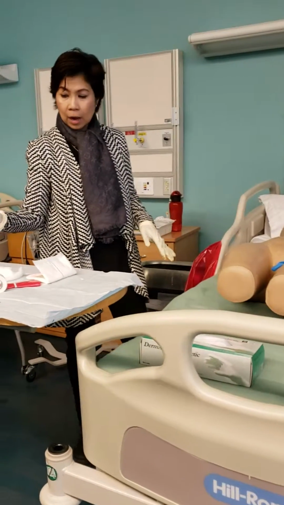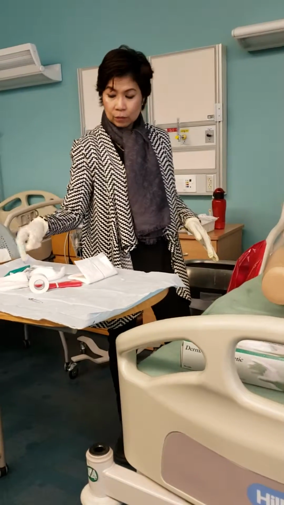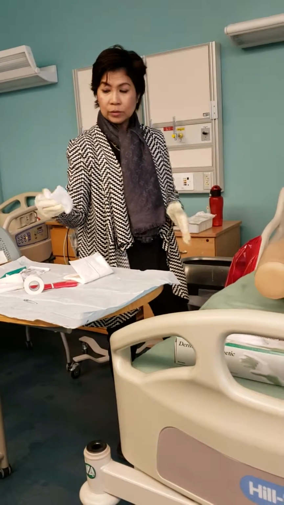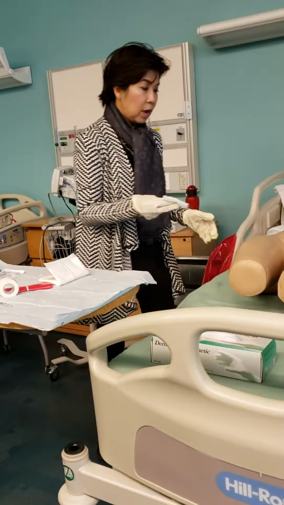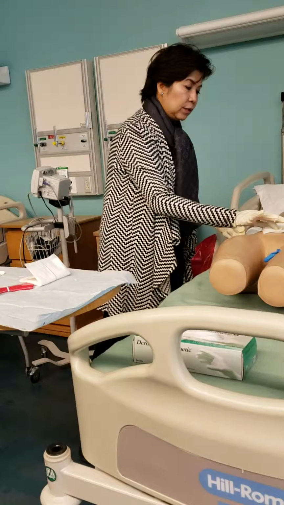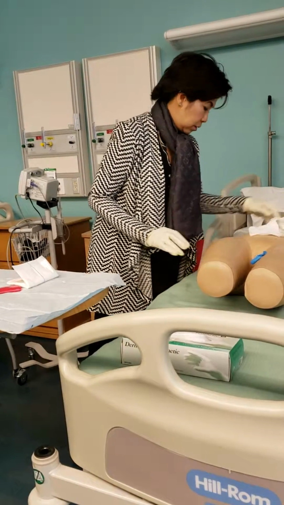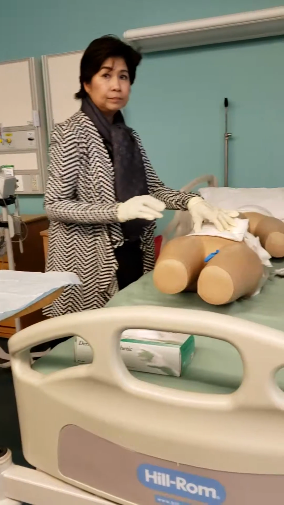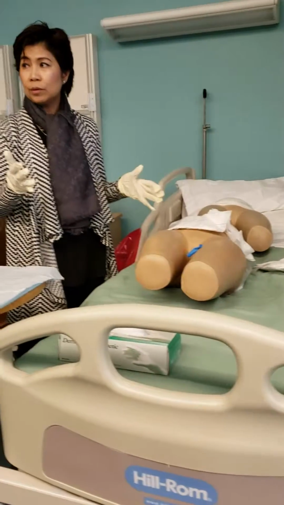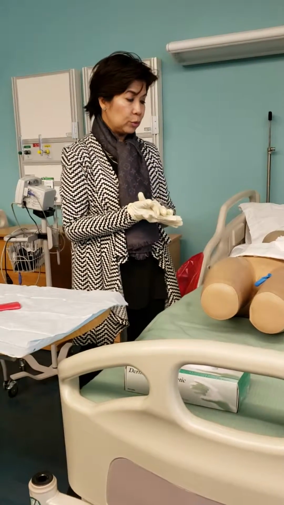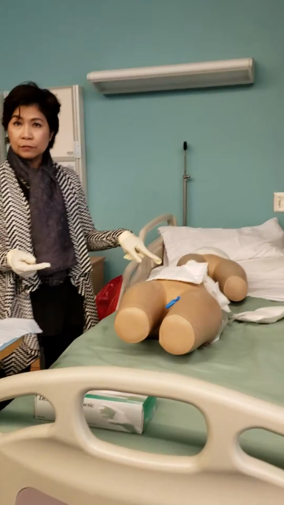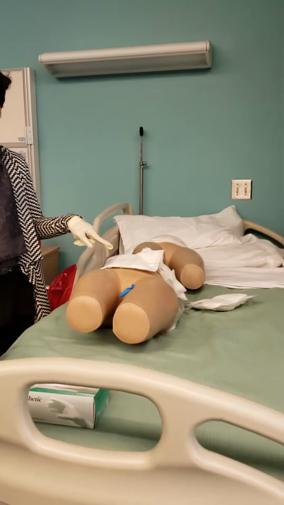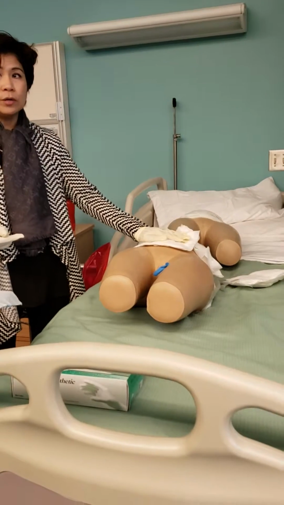What I would do for this, since I don't have a lot of gauze, I would still put gauze here, and then my ABD pad, so you're not touching it. It's super absorbent. You can break the sterile field at this point because it's already covered.